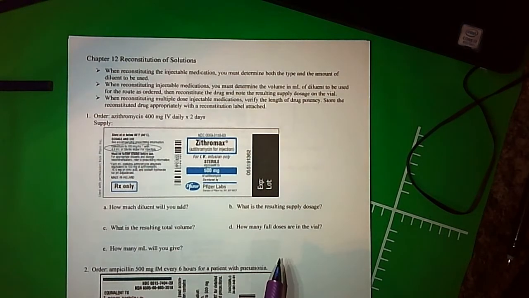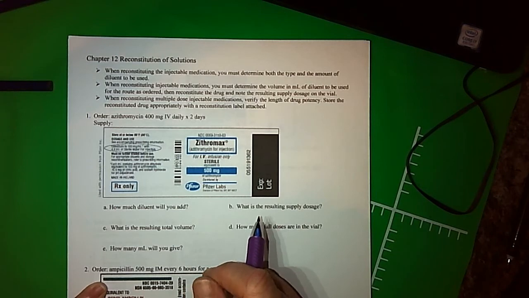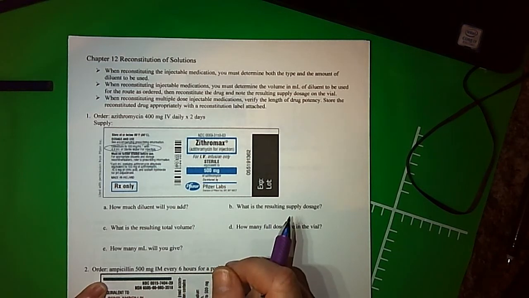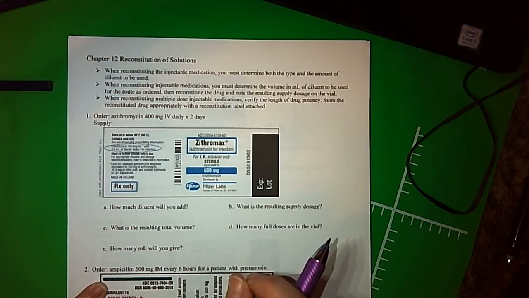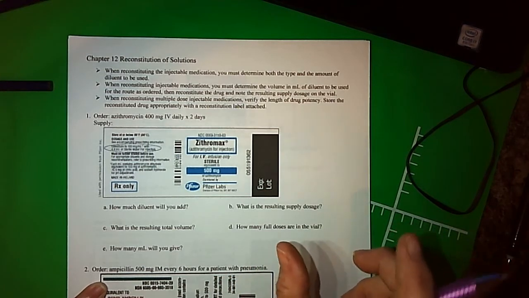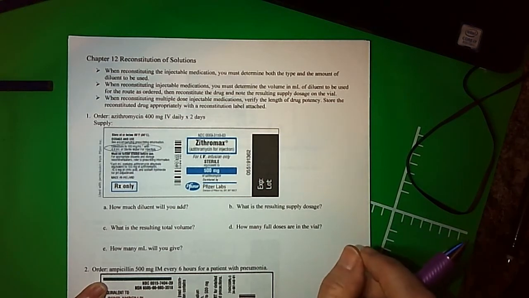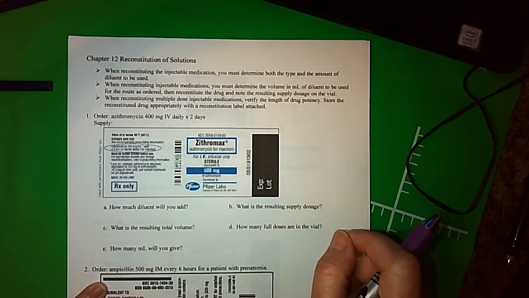Some of this you'll get more into when you get into the nursing program. But most of the time the pharmacy will dilute or reconstitute your medications, but there are occasions when you have a medication that you need to give that's only viable for a short amount of time. That means it only has the potency that's needed for a very short length of time, so you have to dilute it on the floor right before you give it.